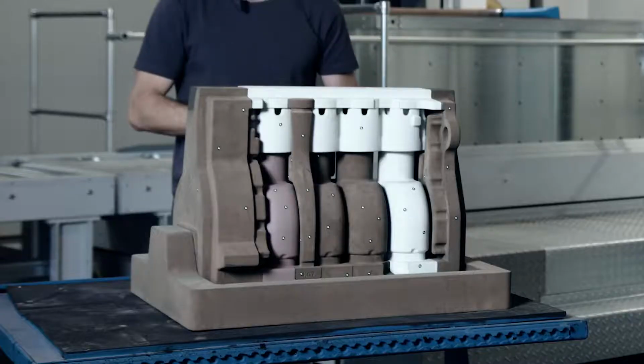Okay, so now that we put all the separate parts together in the final assembly, let me take one more scan for the software to know the exact position of each individual part.